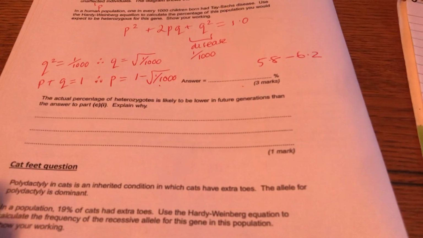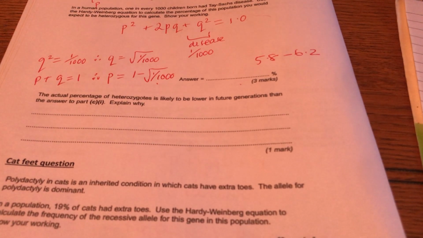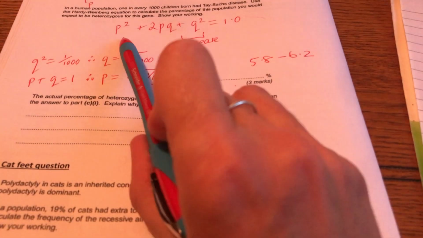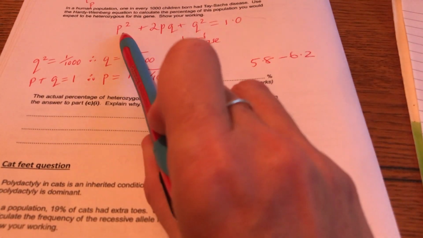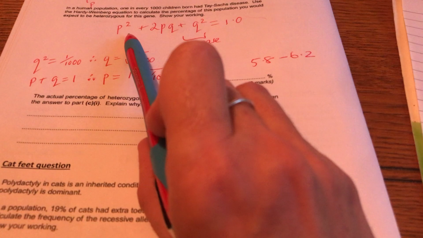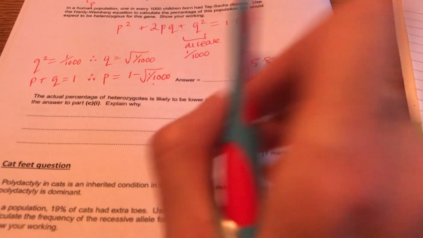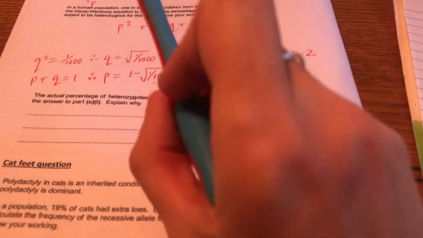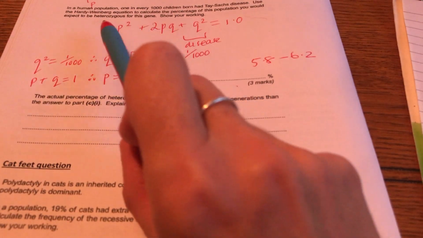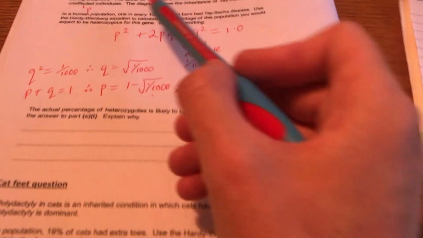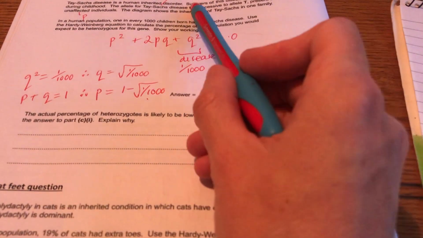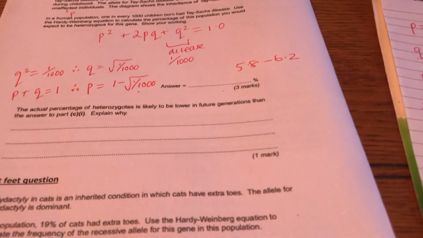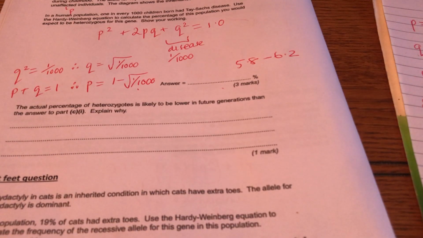And then the actual percentage of heterozygotes is likely to be lower in future generations. Explain why. Well, remember, Hardy-Weinberg said this equation will always give you the same frequency of individuals with every generation if 5 conditions are met. Now we know with these children, if you have the disease, it says at the top of the question somewhere, sufferers often die in childhood. If you die in childhood, that means you're not going to get to reproduce and pass on your genes.